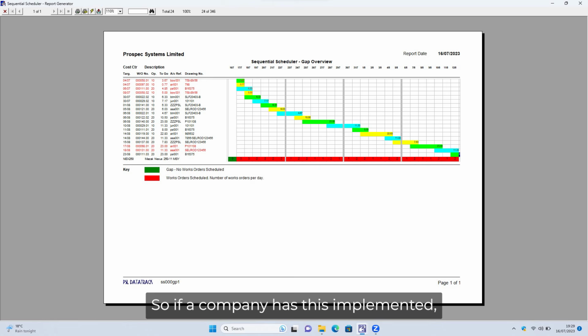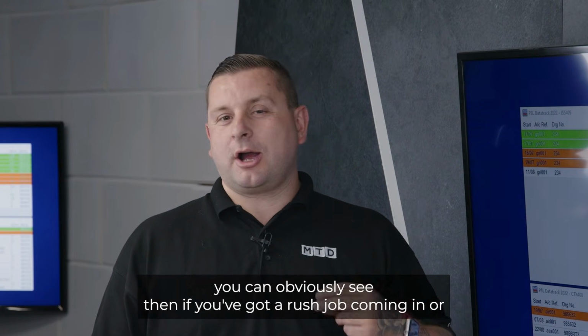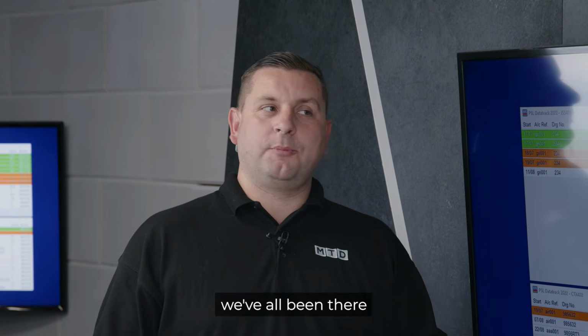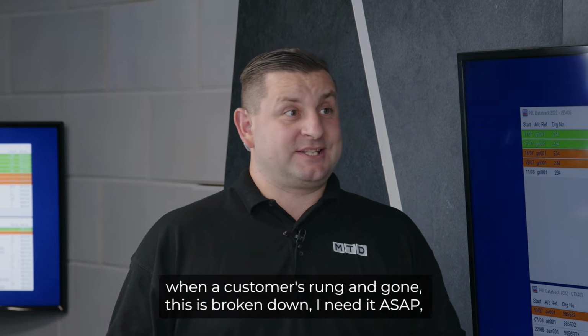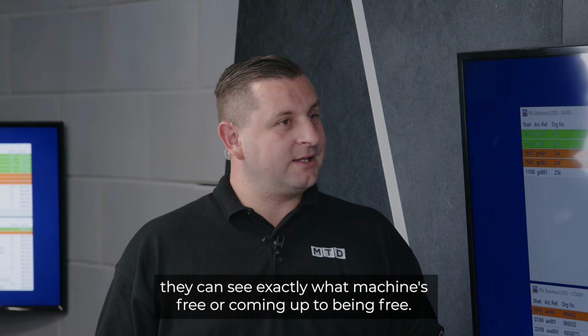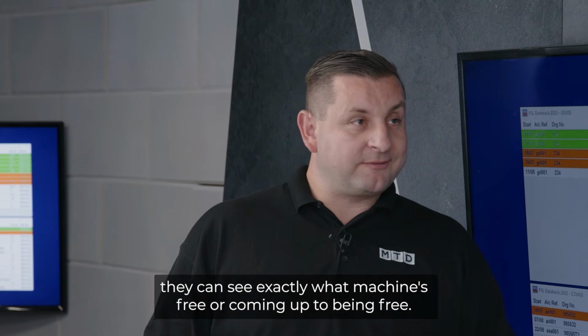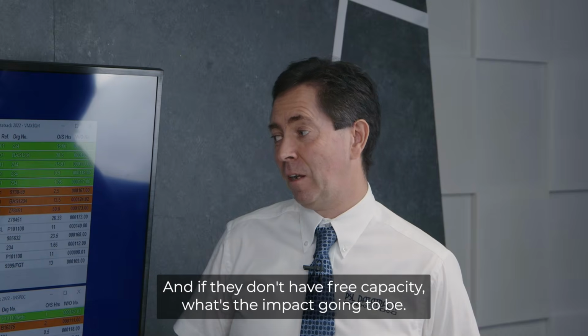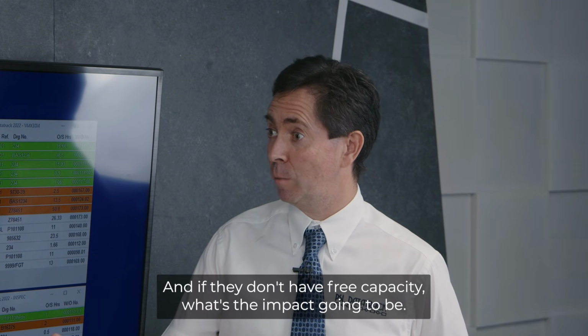So if a company has this implemented, you can obviously see then if you've got a rush job coming in, or we've all been there when a customer's rung and gone, this is broken down, I need it ASAP. They can see exactly what machine's free, or coming up to being free, they can get that job on. And if they don't have free capacity, what's the impact going to be?